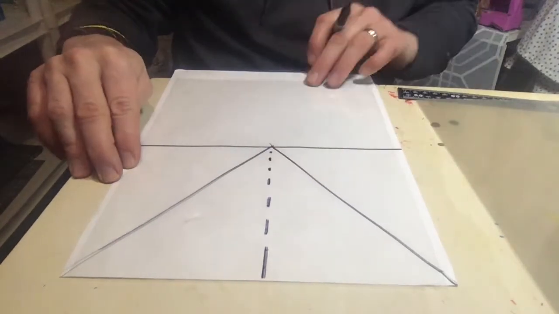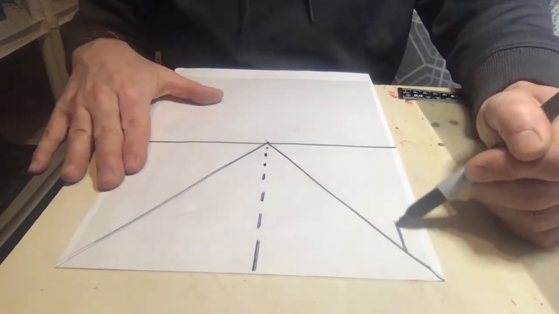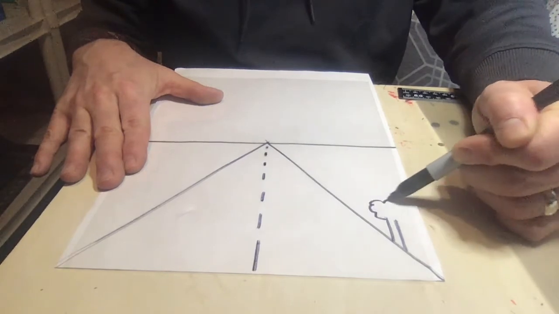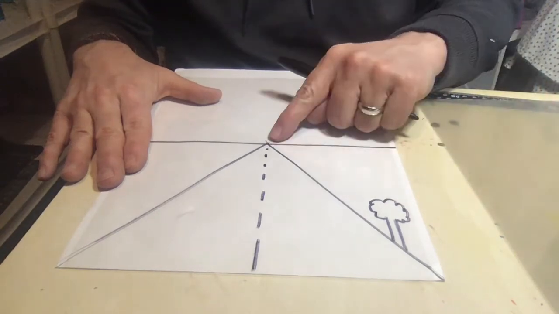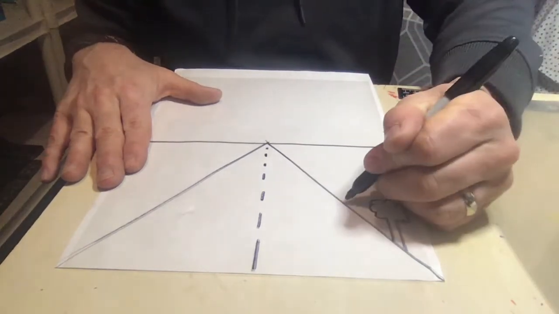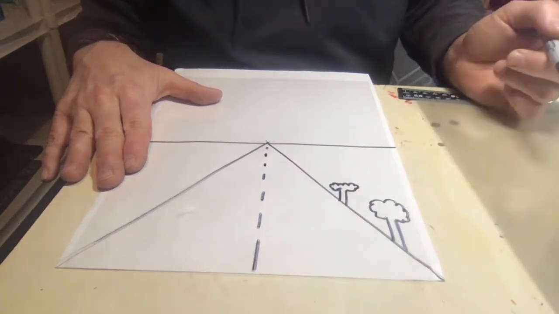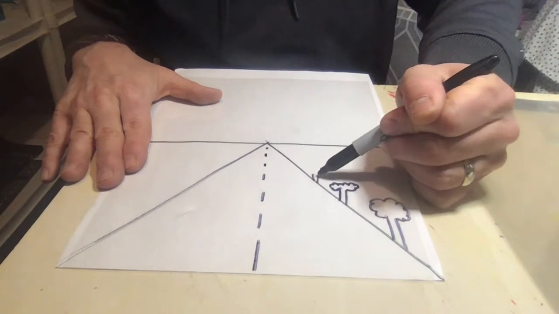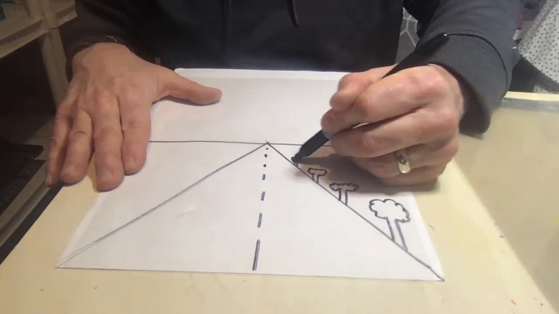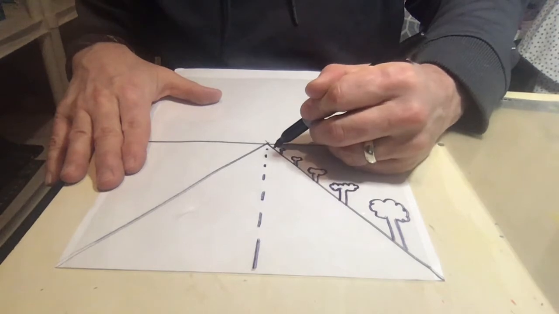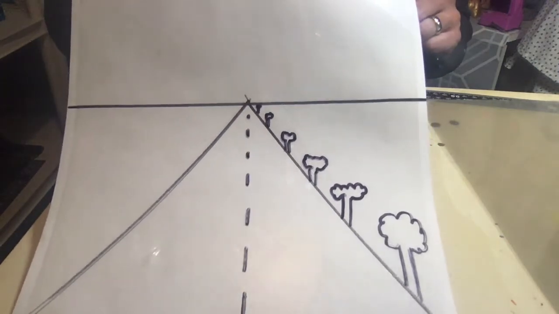Okay? Now, on the side of the road, I want to put some trees. So the tree right here can be nice and big. And I'm drawing a very simplistic looking tree. But that's because this tree is far away from the vanishing point. But the next tree has to be a little smaller. And then the next tree has to be even a little smaller than that guy. And then smaller and smaller and smaller. Do you see? Because they're getting closer to the vanishing point.